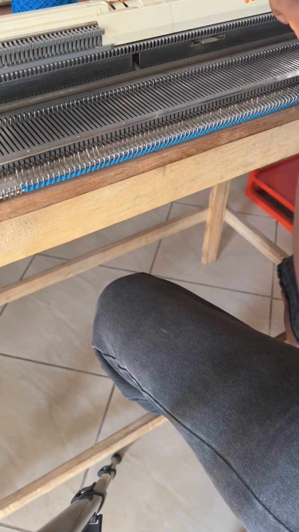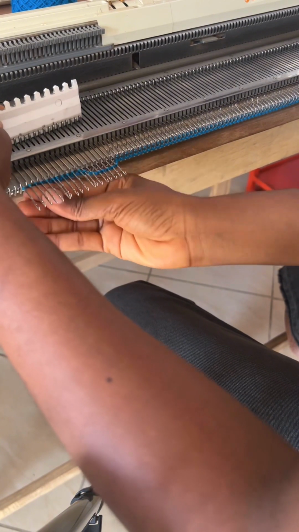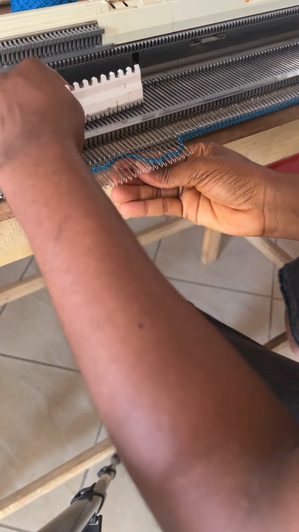After I knit once with what I just did now, I'm going to use my selector to identify all of them and drag them to position D. So you have to be very careful, because you're going to use your hand to do it.